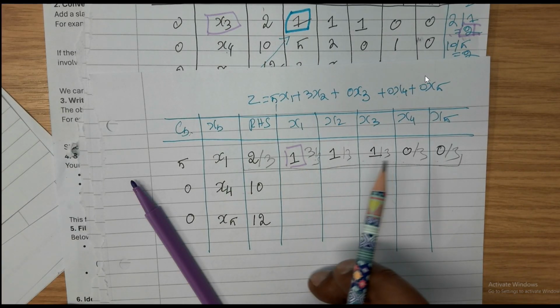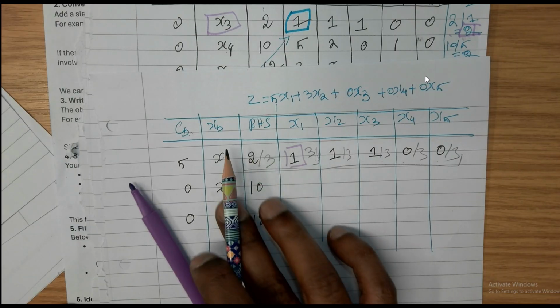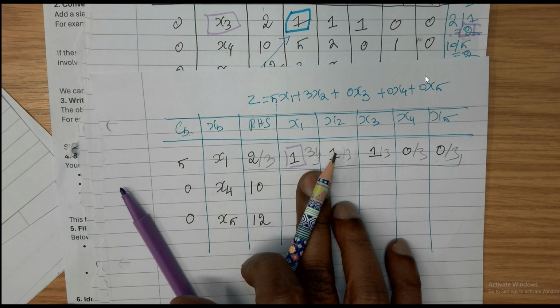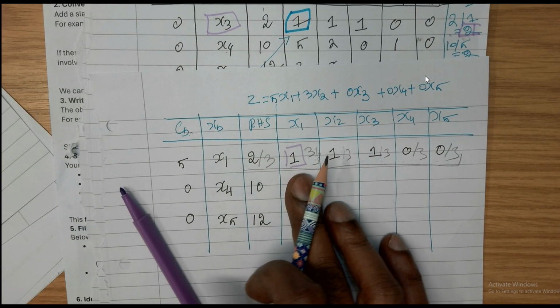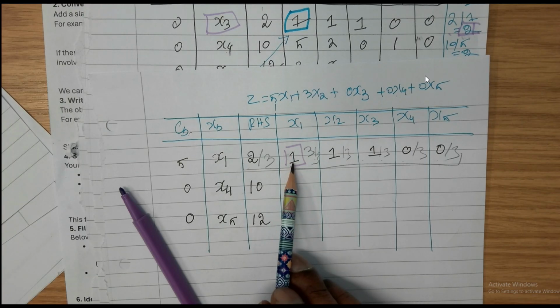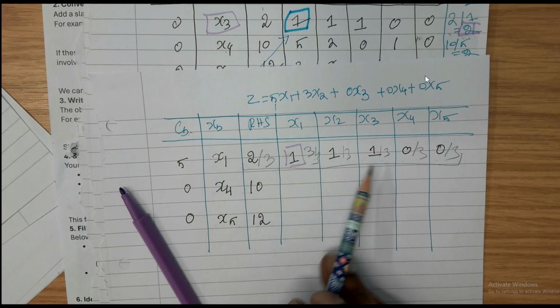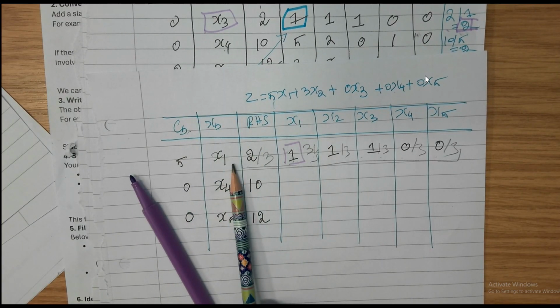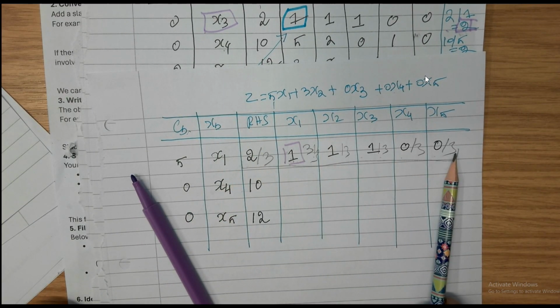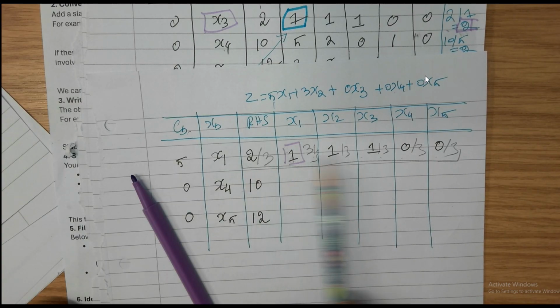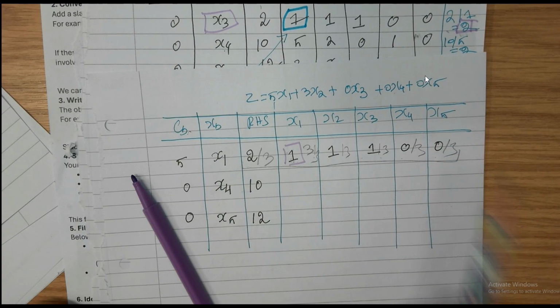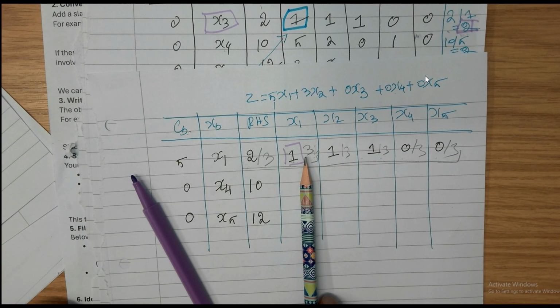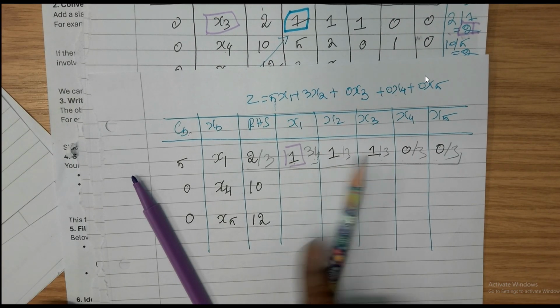So that way we will normalize the pivot element, so that the pivot element will be equal to 1. At the moment we already have 1, which means we don't have to do anything. But in case this is your pivot element and that pivot element is equal to 3 or 4, then you have to divide the entire row, starting from the right hand side through all the coefficients of the variables, by the corresponding value of the pivot element, so that the pivot element will become 1.